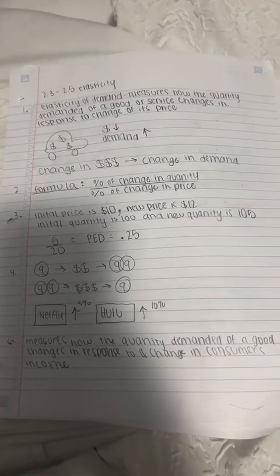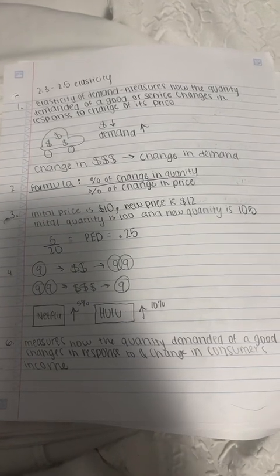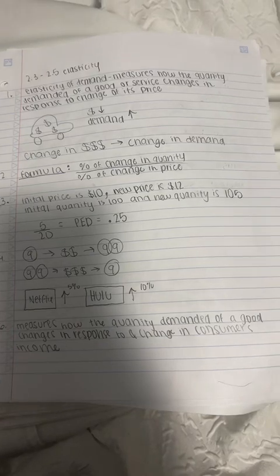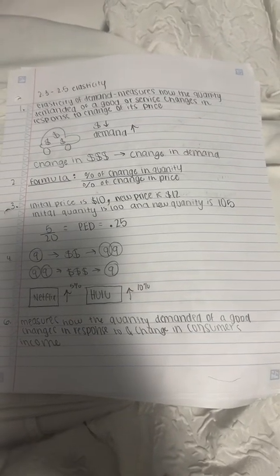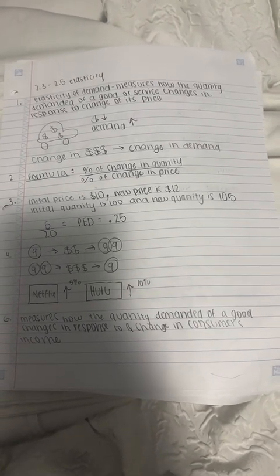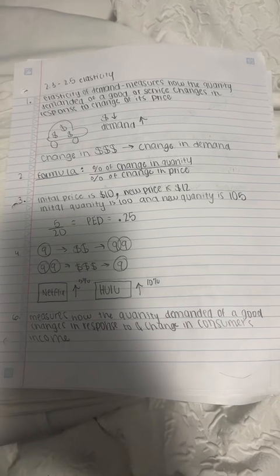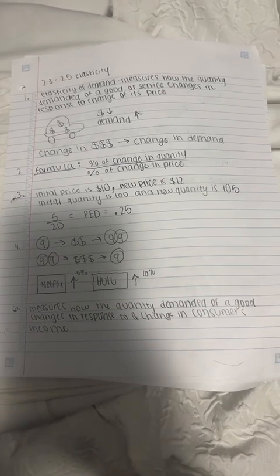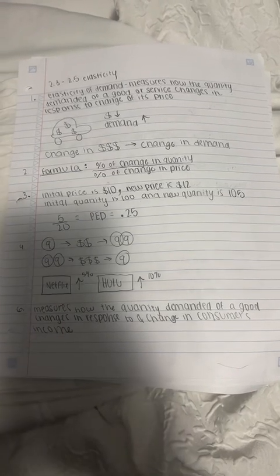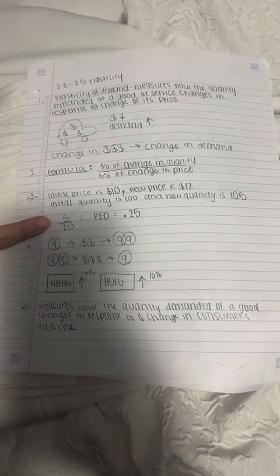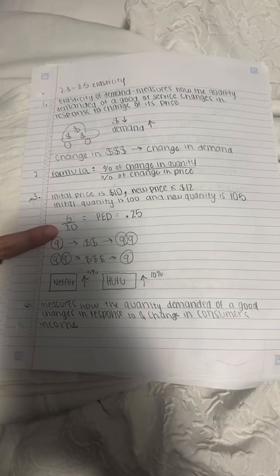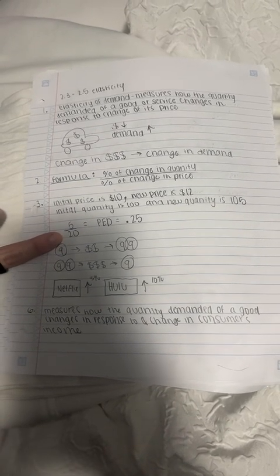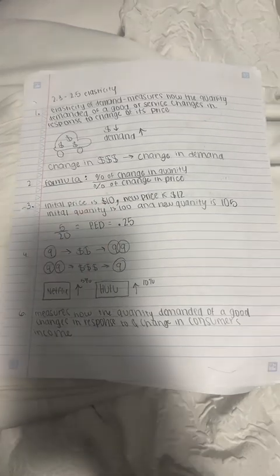The formula to solve this is percent change in quantity over percent change in price. For the question I came up with, I said the initial price is $10 and the new price is $12. The initial quantity is 100 and the new quantity is 105. So how you would solve this is you would take the percent change in quantity, which is 5%, and then divide it by the percent change in price, which is 20%, and then that gives you 0.25.